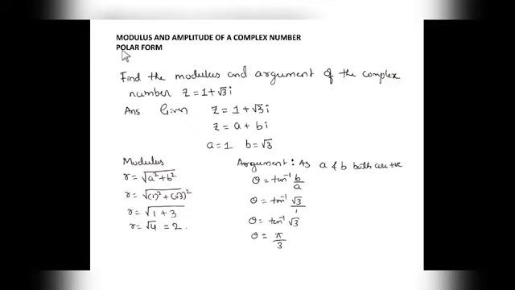Moving on to the next part, that is modulus and amplitude of a complex number. How to find out the modulus and amplitude of a given complex number? We have one example here. Find the modulus and argument of the complex number z is equal to 1 plus root 3i. Given z is equal to 1 plus root 3i, we have to equate it to the standard form of the complex number, that is z is equal to a plus ib, no problem. Here a is 1 and b is root 3.